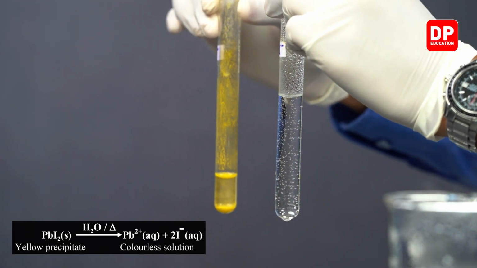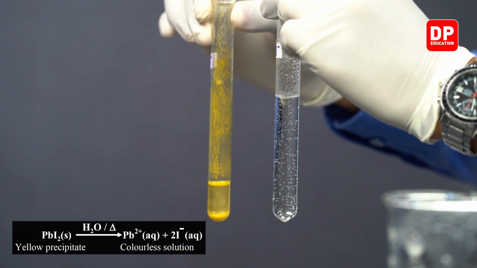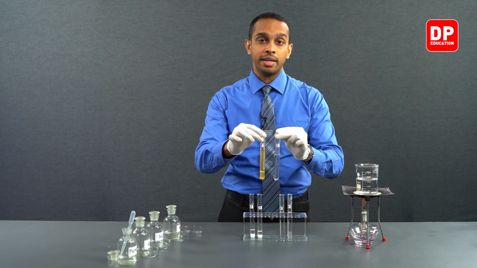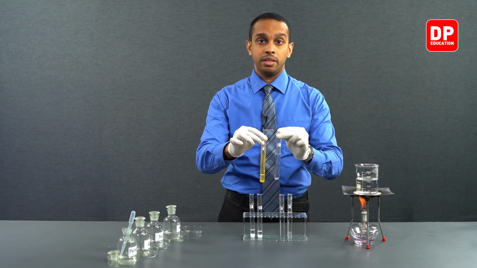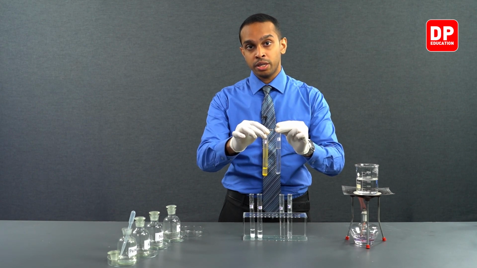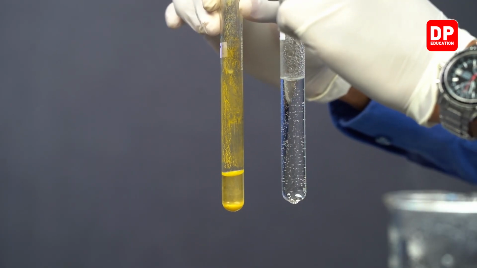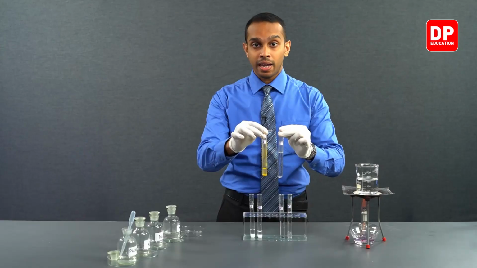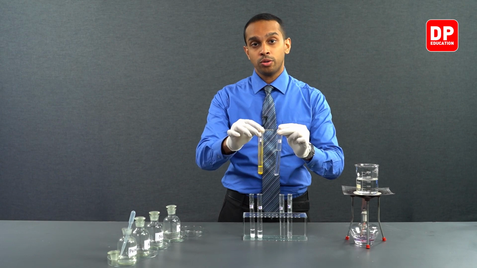You do not see a yellow color in this hot solution because all of the lead iodide precipitate completely dissolved to form a clear lead iodide solution in hot water. So this is evidence that lead iodide precipitate can dissolve in hot water.